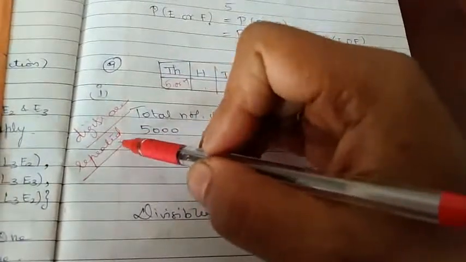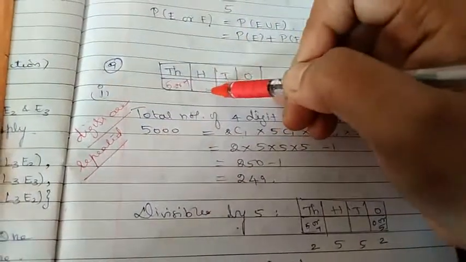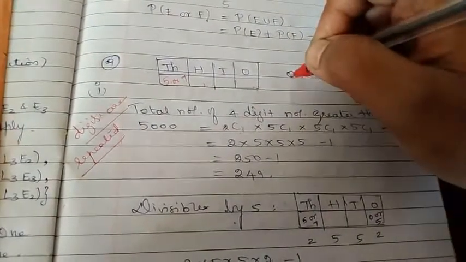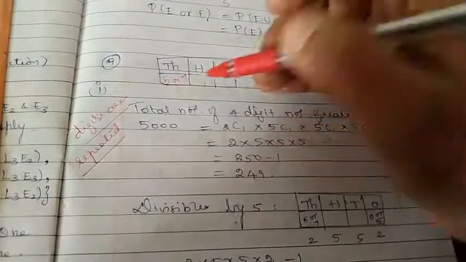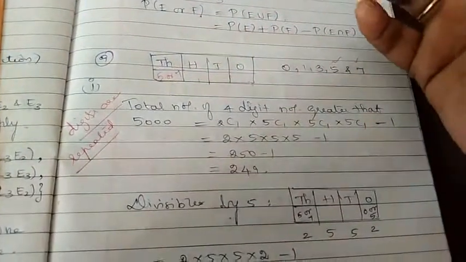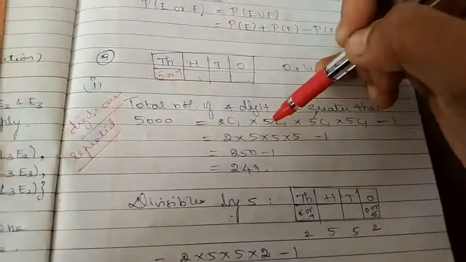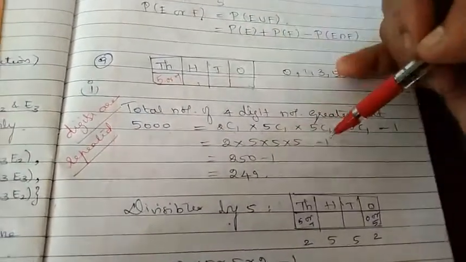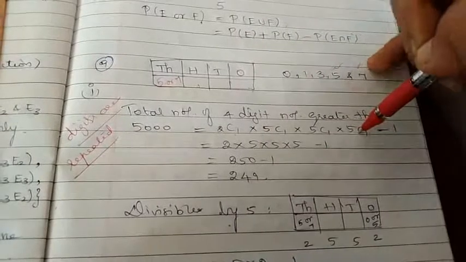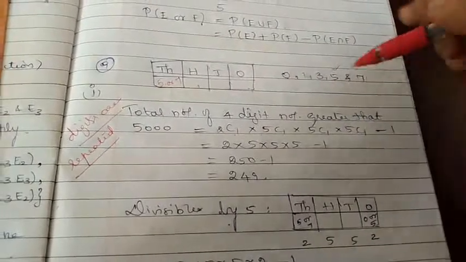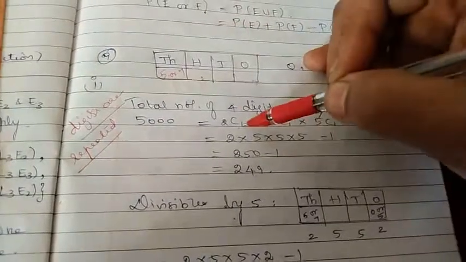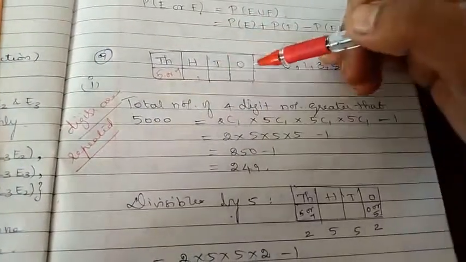Since the repetition is allowed, in the 100th place we can choose any one among these 5 digits. We are not bothered about 0 also. 0 can also appear in any one of these places. So 5C1 possibilities are there for the 100th place. The 10th place also 5C1. For the 1's place also 5C1. Out of these 5 digits we are going to choose one because the repetition is allowed. So 2C1 into 5C1 into 5C1 into 5C1.